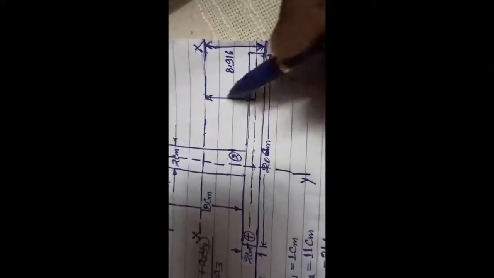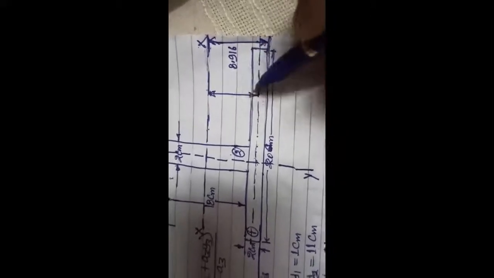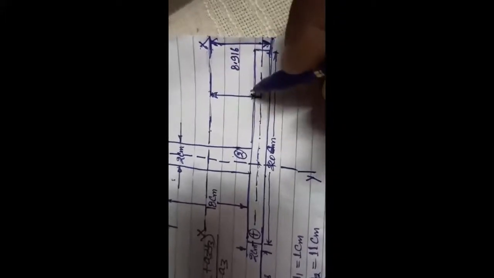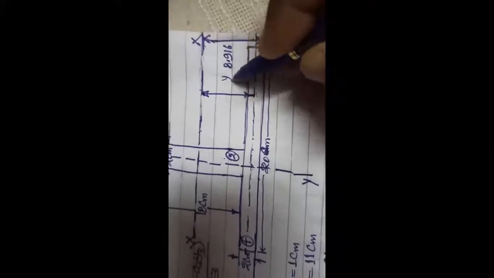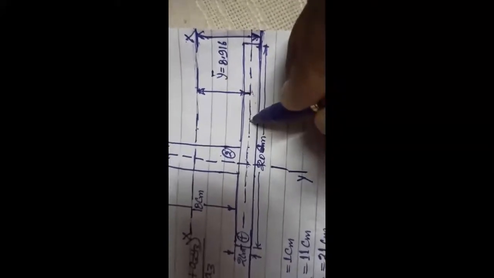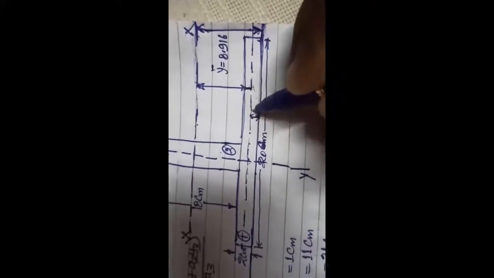So these are parallel lines, and we are requiring the distance between these parallel lines. This is y bar from this reference line, and this is y1.